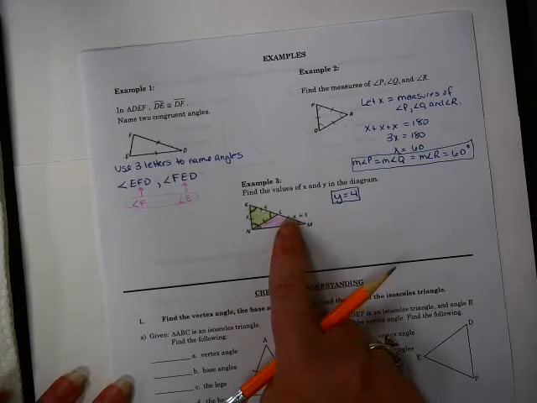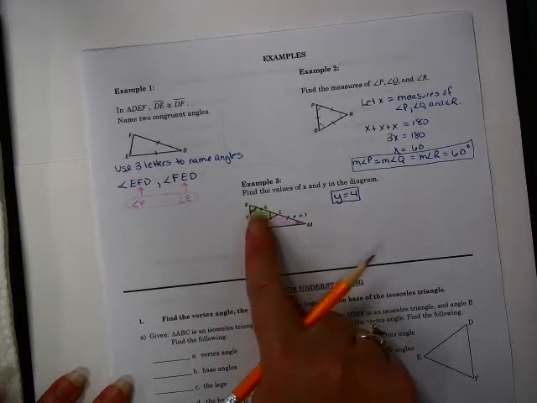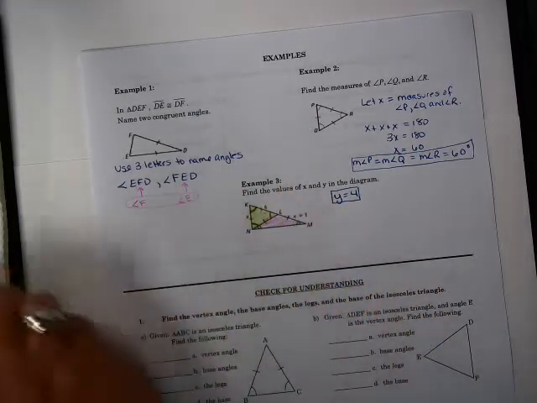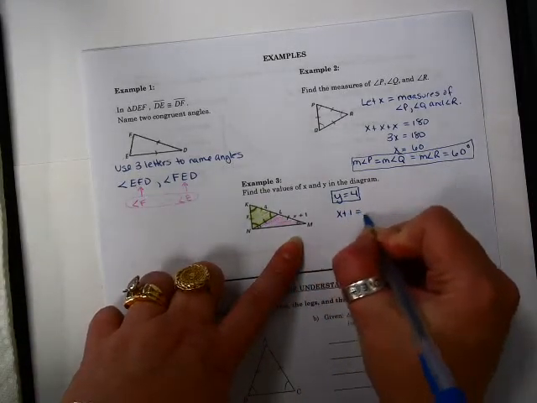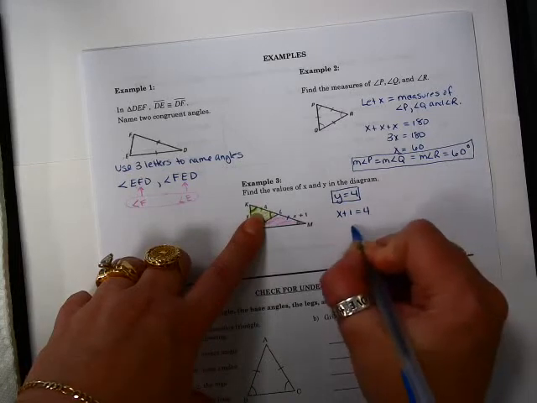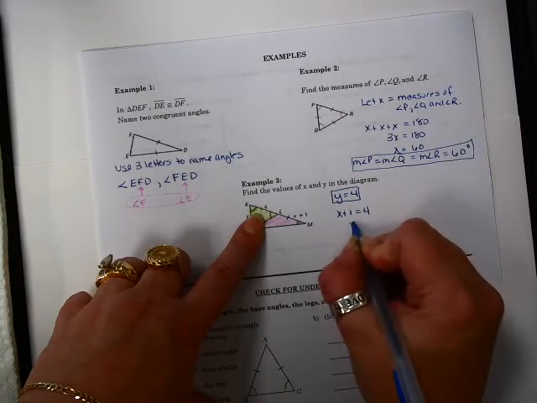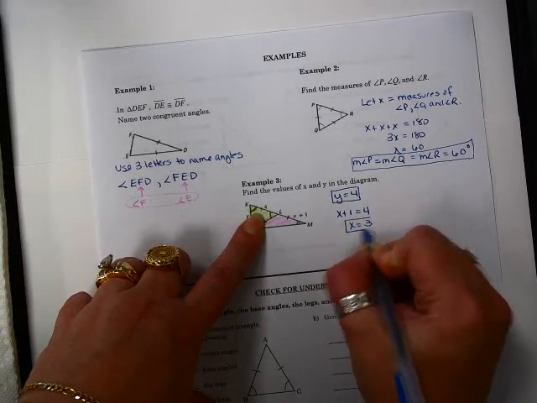Yes, that means this side and this side and this side and this side are all the same. So I know that x plus 1 must also equal 4. Subtract 1, that means x equals 3.